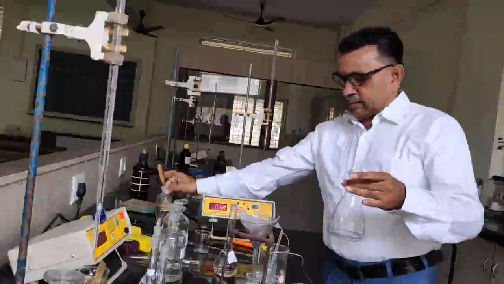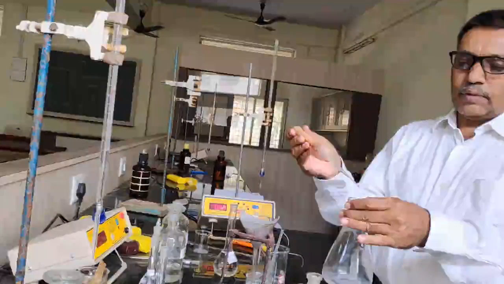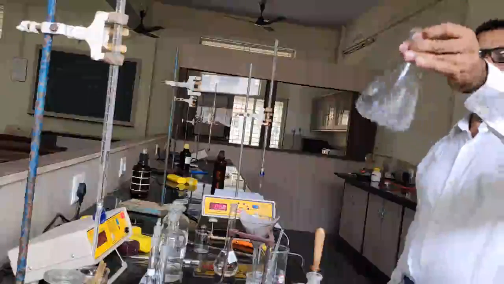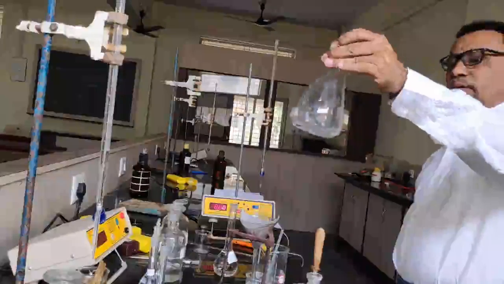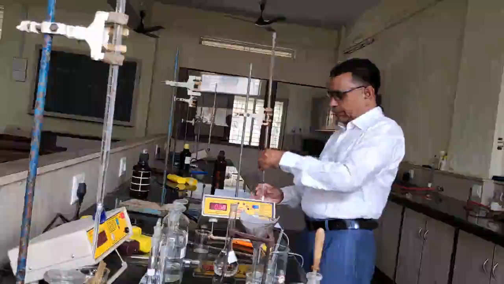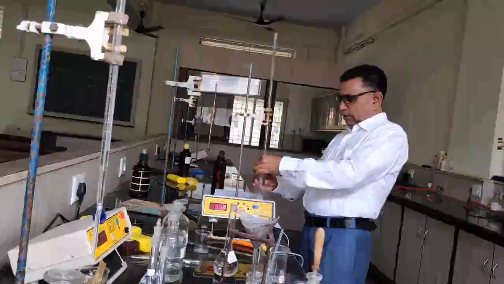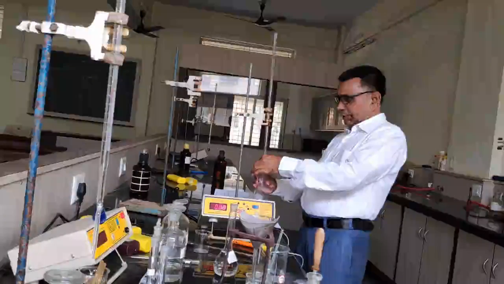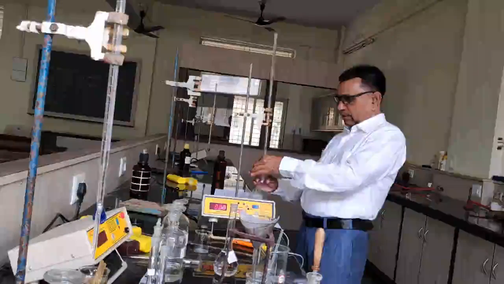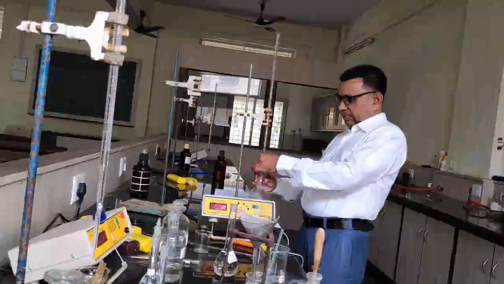Now I would like to add 2 or 3 drops of phenolphthalein indicator into the succinic acid solution, and I am going to titrate it with sodium hydroxide solution from the burette. We are titrating the solution with sodium hydroxide. Succinic acid is the acid, sodium hydroxide is a base. The end point of the titration is colorless to pink.